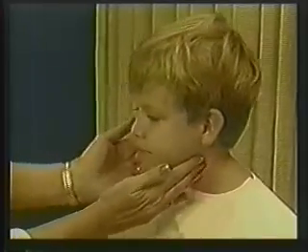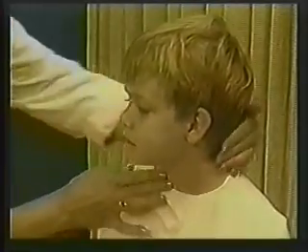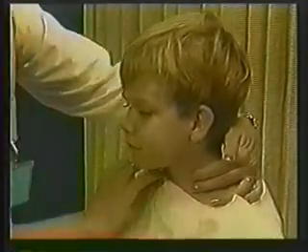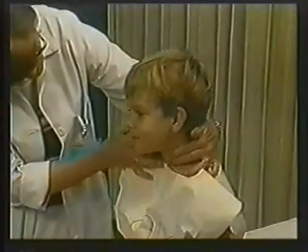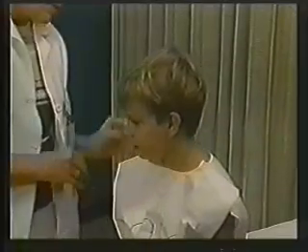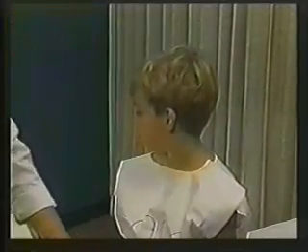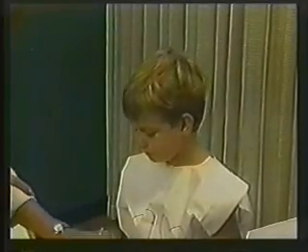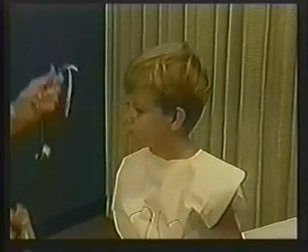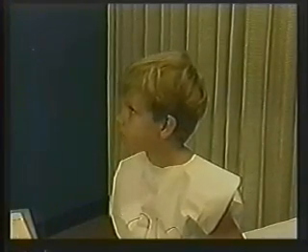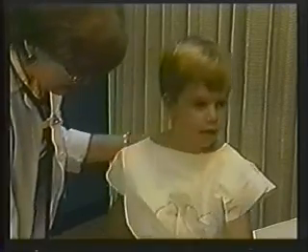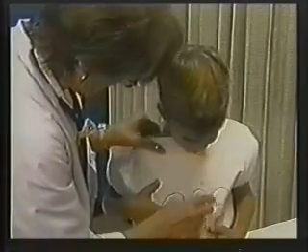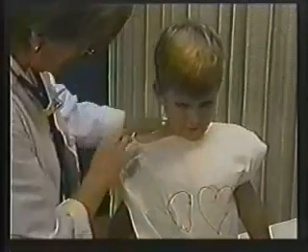Examine the nodes and the thyroid gland, checking for any masses or areas of tenderness. Some children of this age are quite modest. If so, try to keep the child covered as much as possible. This is especially true if there are several siblings in the room during the examination.